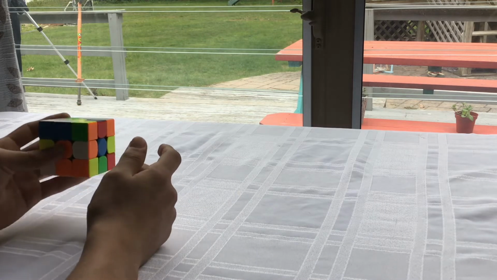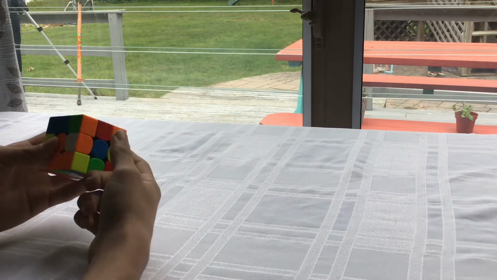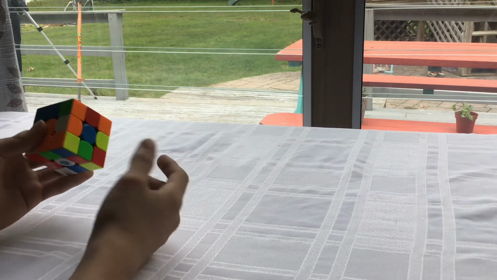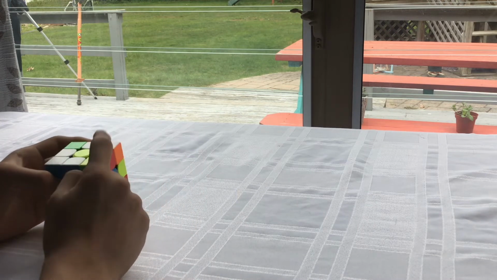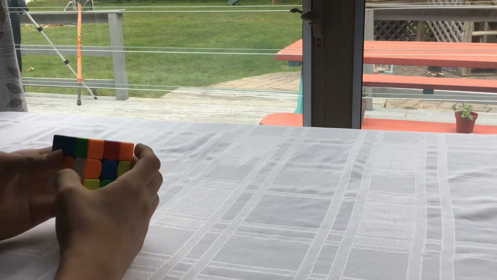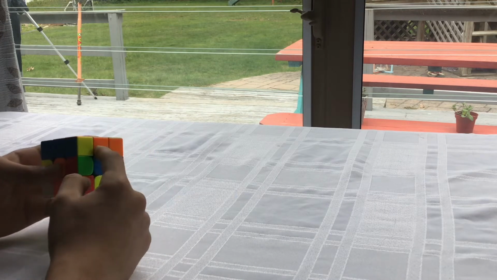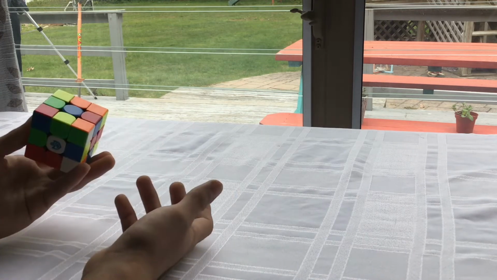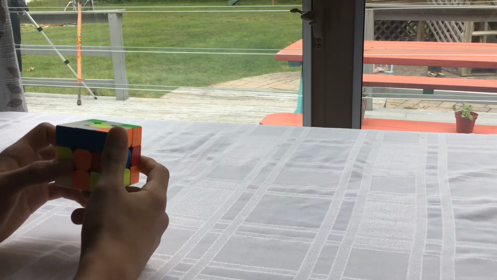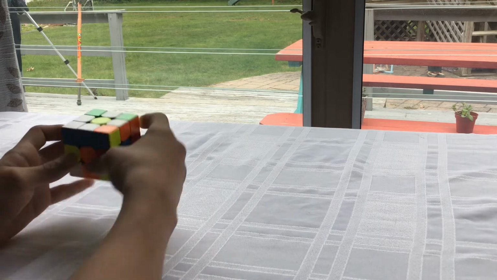The final case I'll be talking about is if the white edge is in the second layer, and what you do in that case is make sure there is no white edge here or here, depending on which side it's on, and then insert it into the top layer by turning that face, either one, depending on which side the white edge is on. And that's how you solve the daisy.